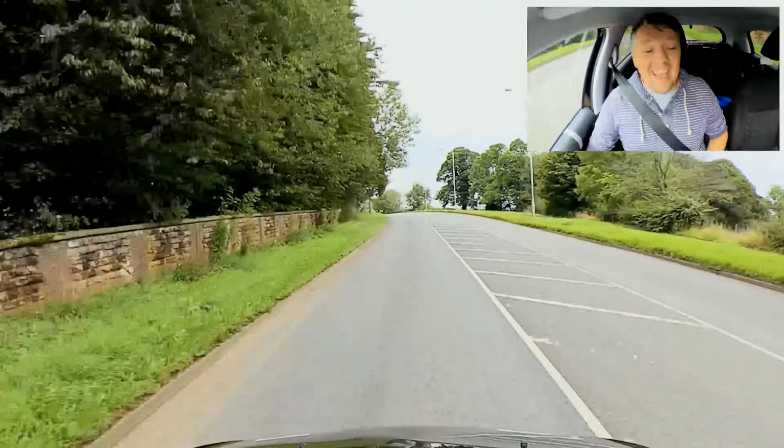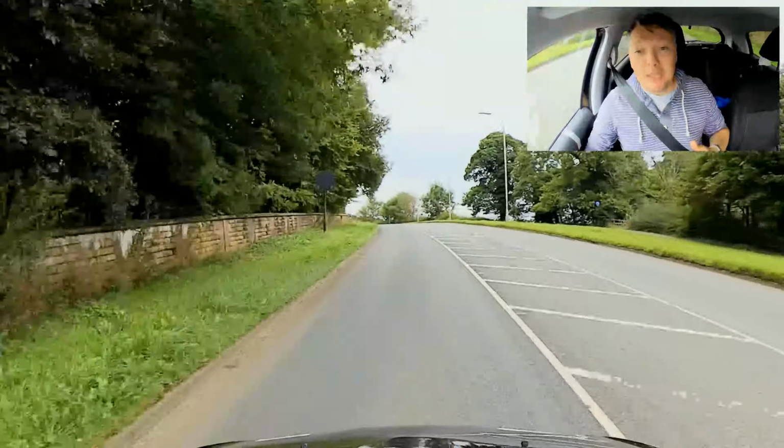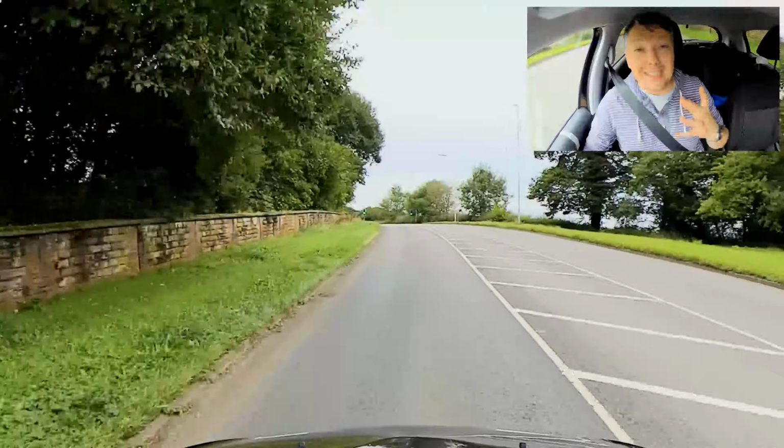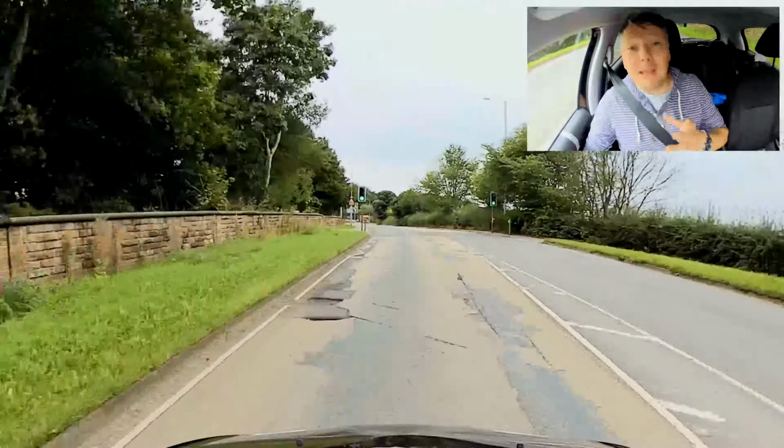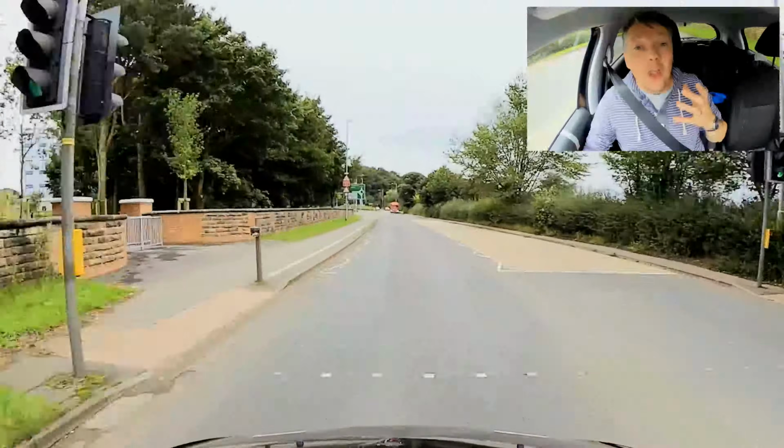Now I don't know if you can see it here, but going up this hill, there is a speed sign for 40 miles per hour, but the sat-nav actually says 60 miles an hour. So it's really important we are not fully reliant on the sat-nav, and this method that I'm teaching you is far more accurate than following the sat-nav.